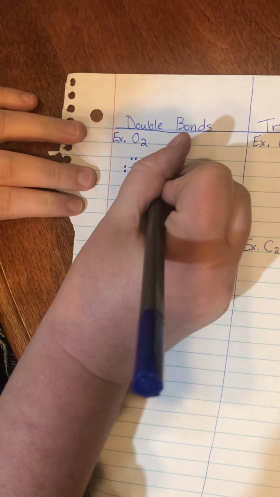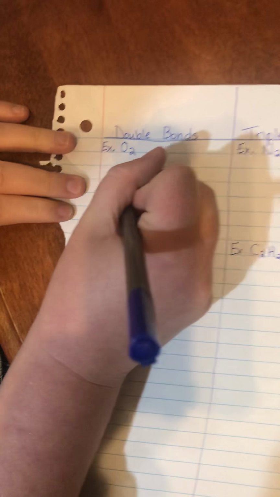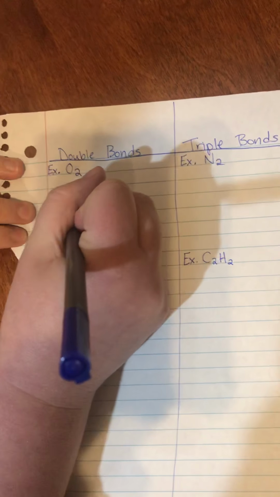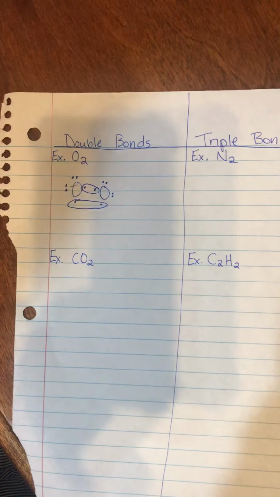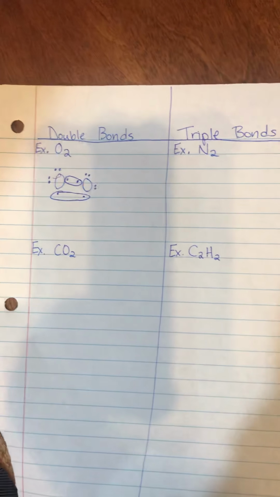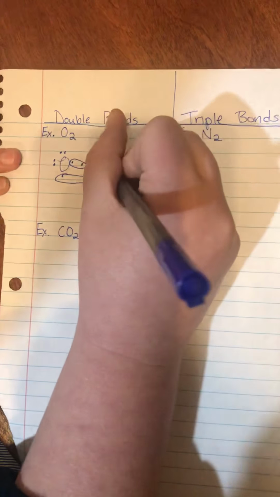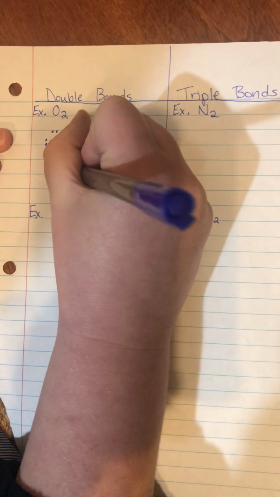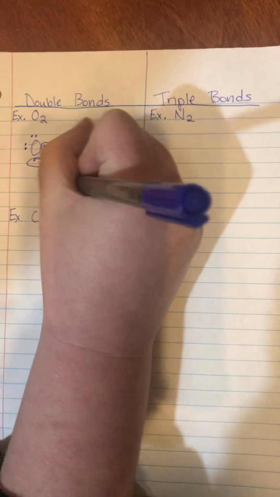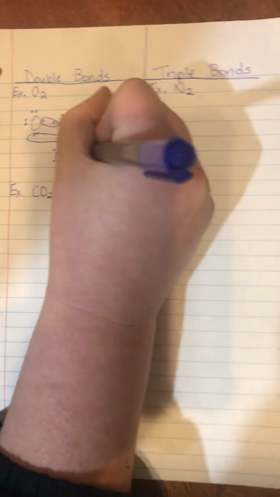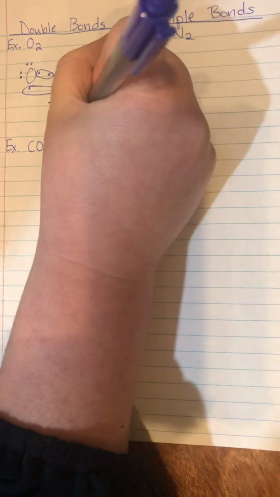So we're going to take all of our single ladies and we're going to put a ring on them. So instead of having something else come in and work with it, all it does is it just needs to bond to itself twice. So what you're going to end up here, if we draw it out, is an oxygen double bonded to the other oxygen.